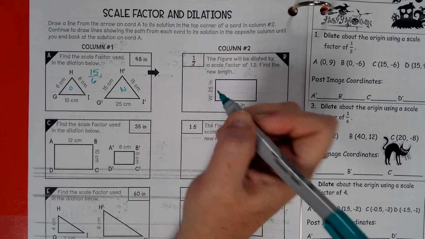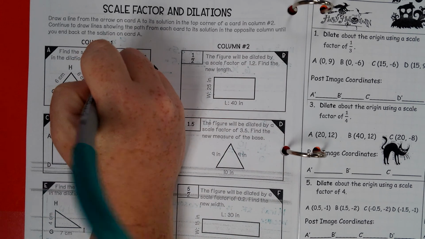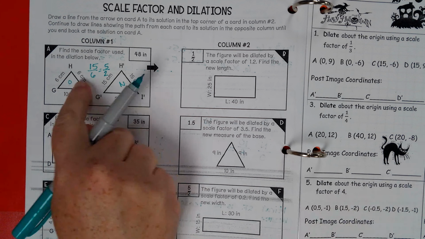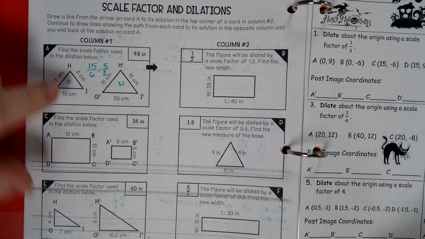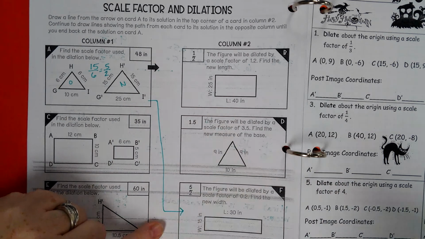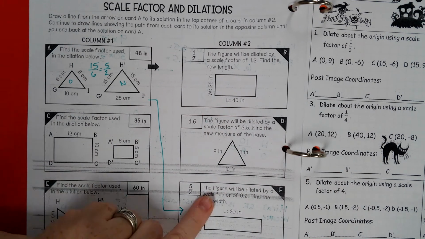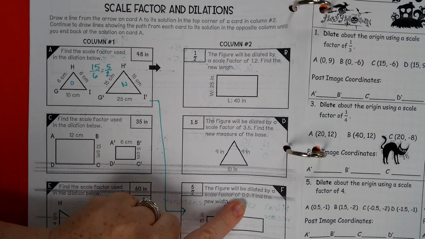Let me see if I can make this smaller. They're both divisible by 3. So 5 over 2. These are the same fractions. They're equivalent to each other. So A would then go down here. Okay. The figure will be dilated by a scale factor of 2/10.